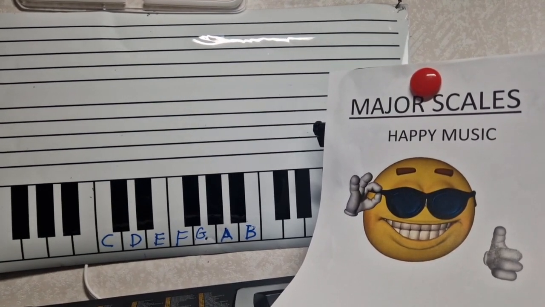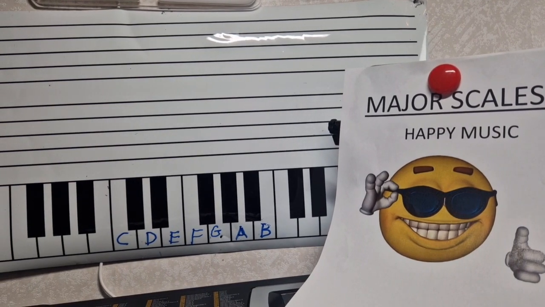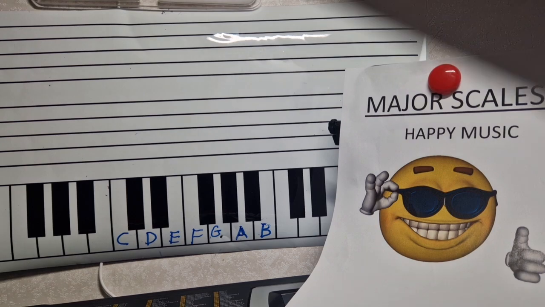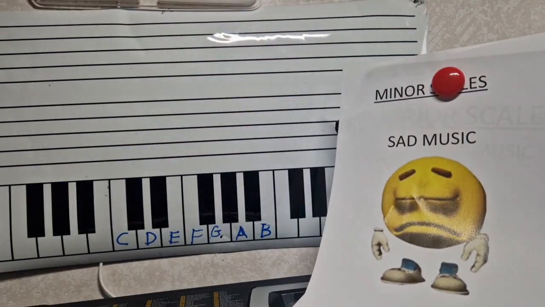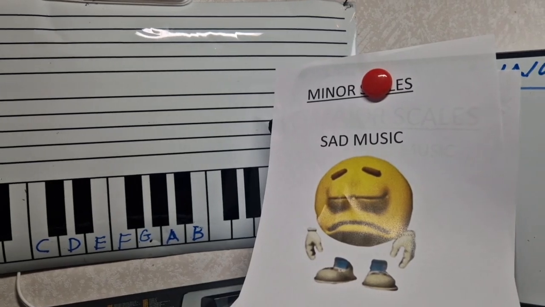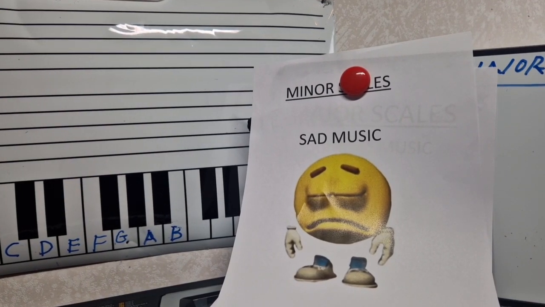It's composed to suit your happy moment. And the minor scale is composed to suit your sad moments. So those 2 fundamental scales are the root scales of most Western music.